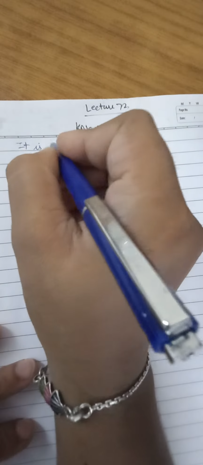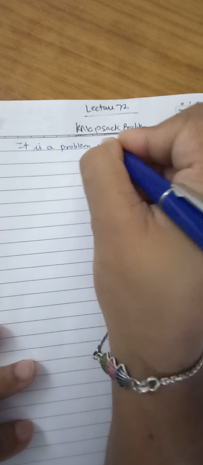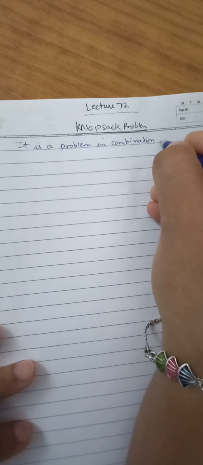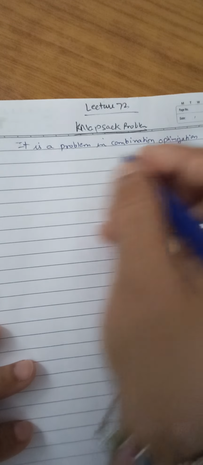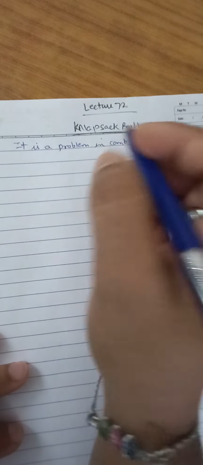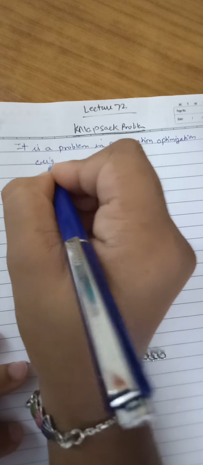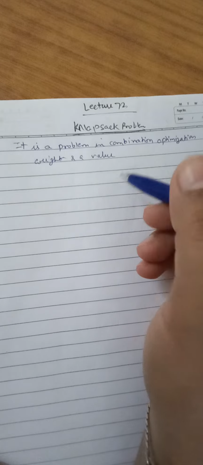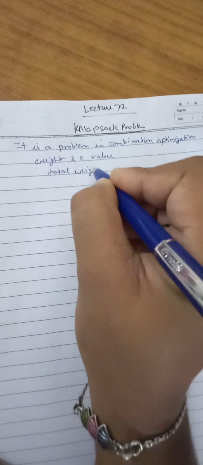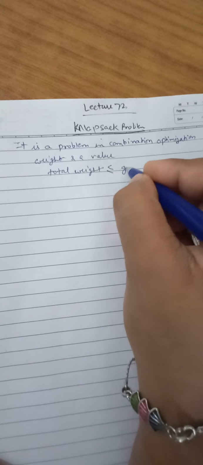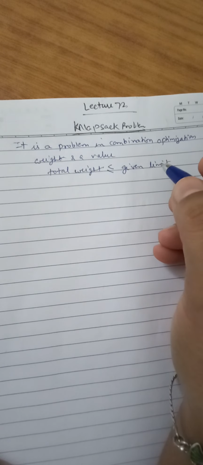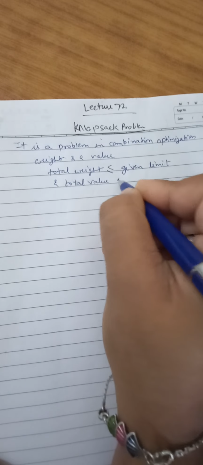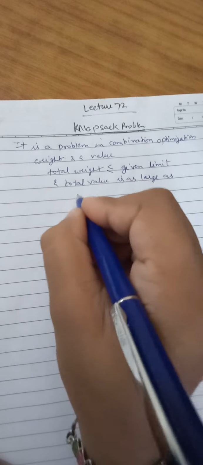It is a problem in combinatorial optimization. Simply put, given a set of items, each with a weight and a value, we need to determine the number of each item to include in a collection so that the total weight is less than or equal to the given limit, and the total value is as large as possible.